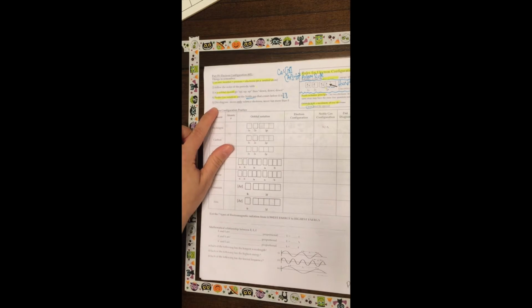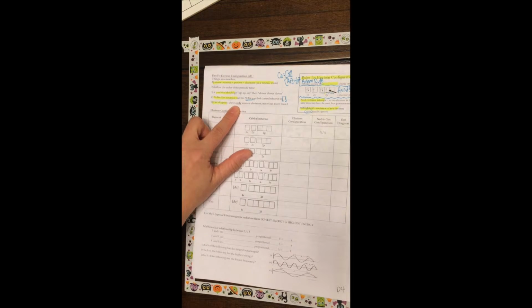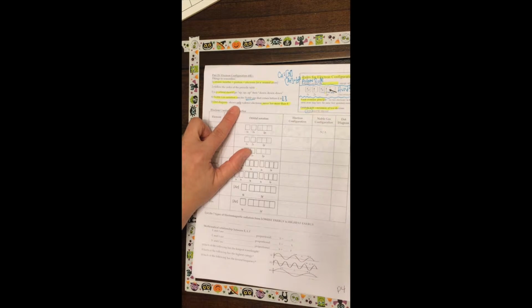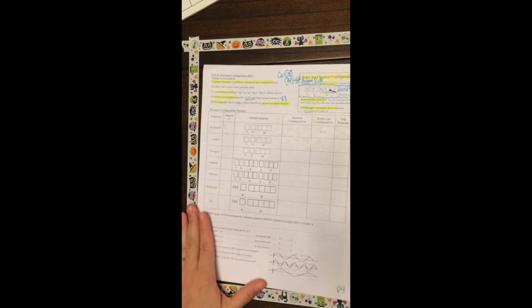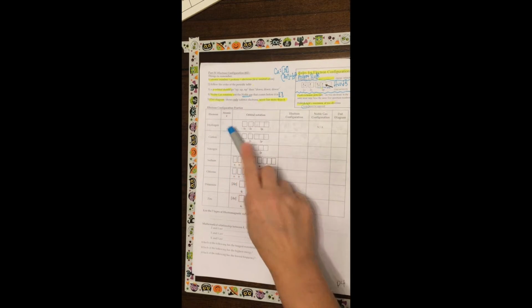The last thing to remember that you have over here is the dot diagram. For dot diagrams, remember these only show the valence electrons and it should never have more than 8. That's important. If you find yourself trying to put like 20 electrons around something, you've done something wrong. All right, so going over to the examples.